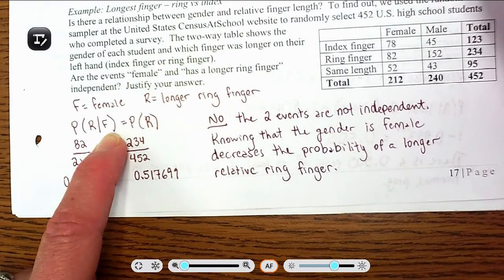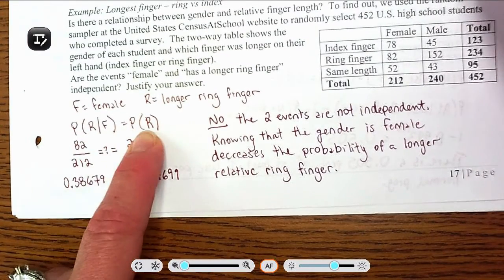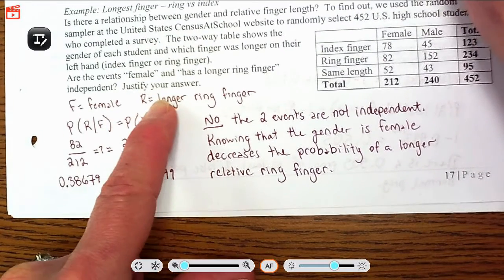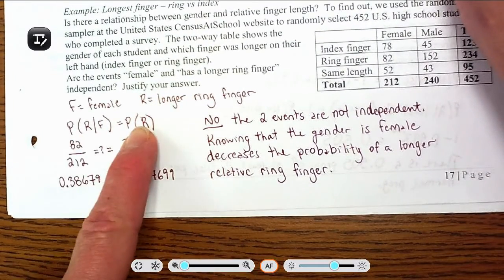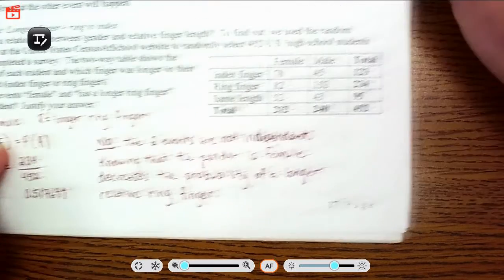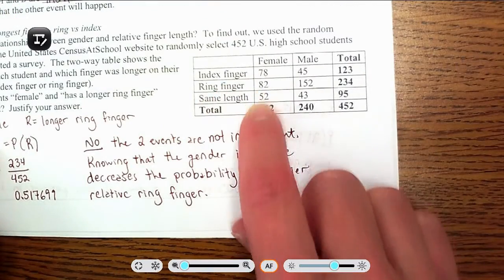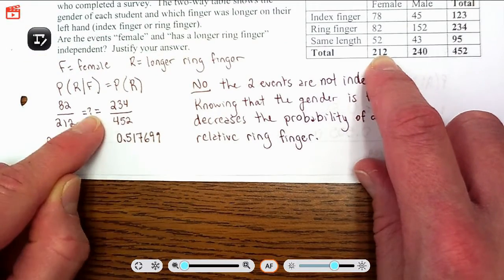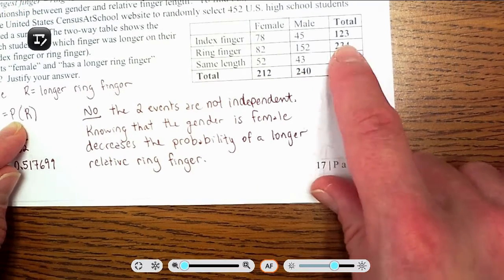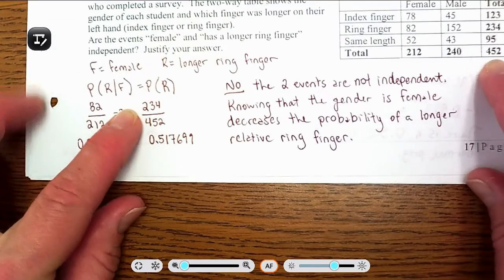So we're going to compare the probability of ring finger given female versus the probability that ring finger is longer. I defined both my variables, which is very important to get your full points. Then you can go ahead and use notation with just letters. Ring finger given female is 82 out of 212. And is it truly equal to the probability of, in general, the ring finger being longer, 234 out of 452?